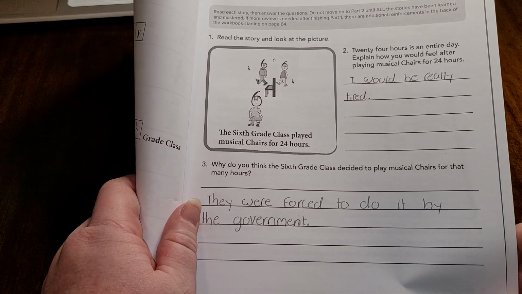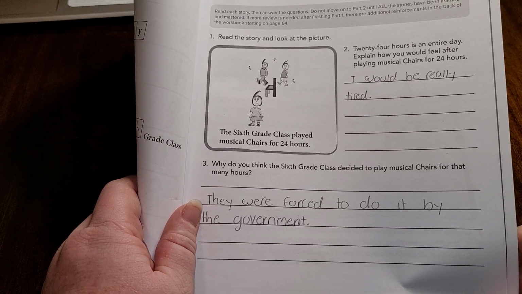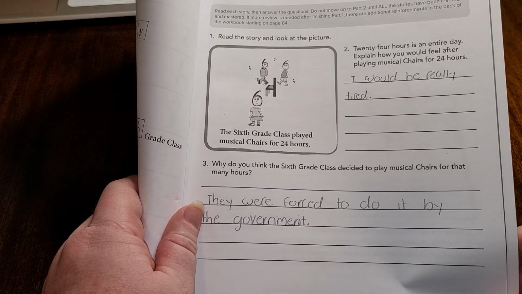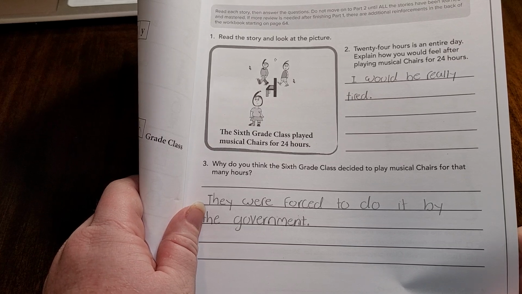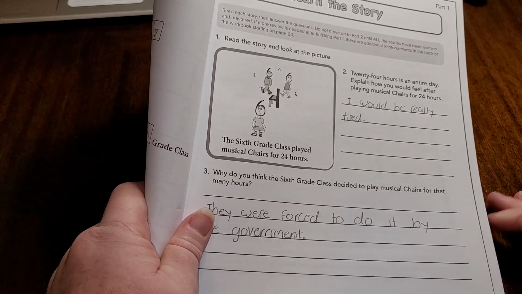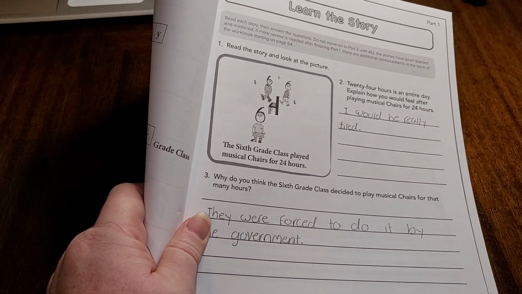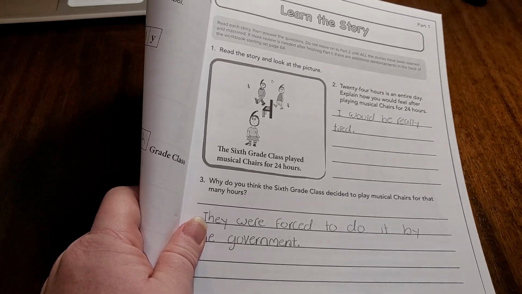And a lot of people have been pointing out to me that there are 3 6s. It's very unfortunate. I think that it's sad that they overlooked that when making this book. I don't think that it's anything really to worry about. I think this is just something that they weren't thinking when they did it. But anyway, here it says 24 hours is an entire day. Explain how you would feel after playing musical chairs for 24 hours.